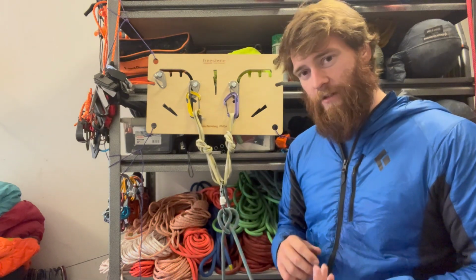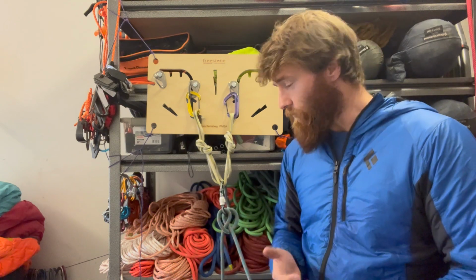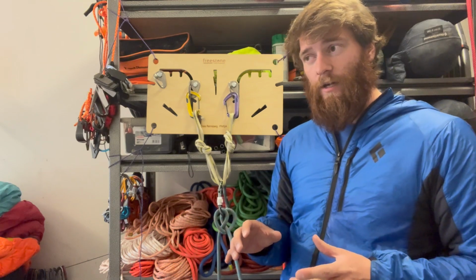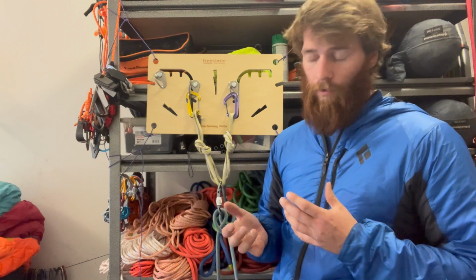So if we start with ATCs in top rope belaying, why not start with ATCs in multi-pitch belaying? That way we've covered a base and we have this extra knowledge of a really versatile tool.